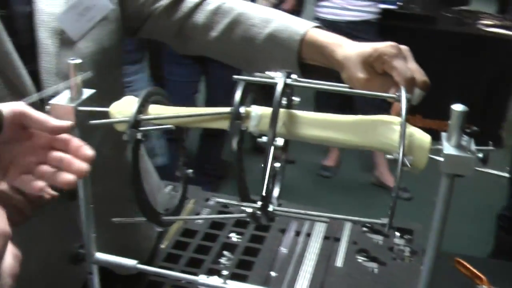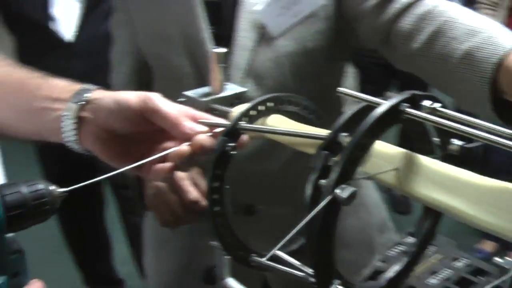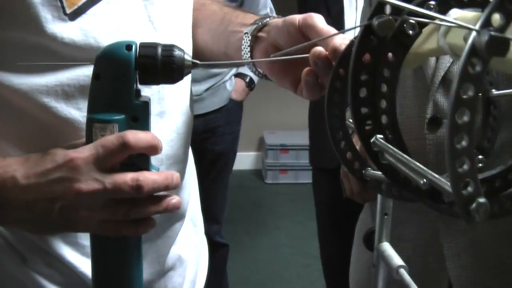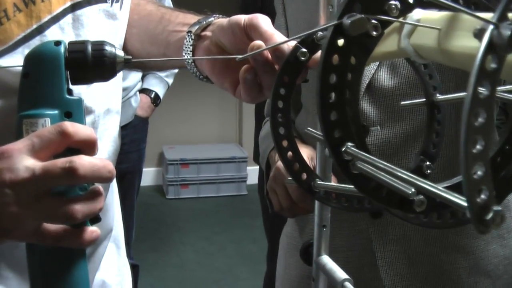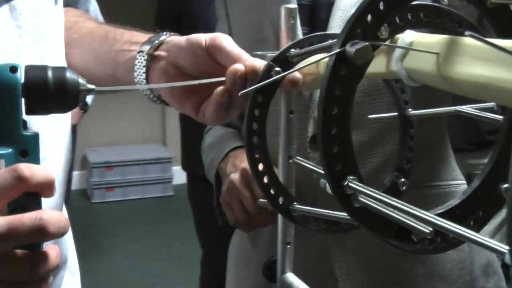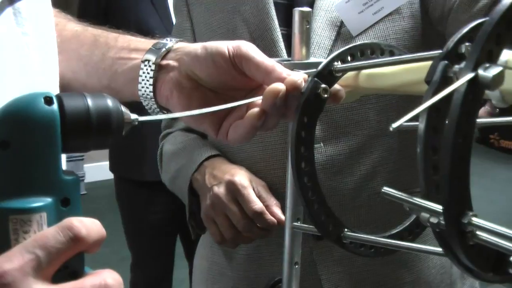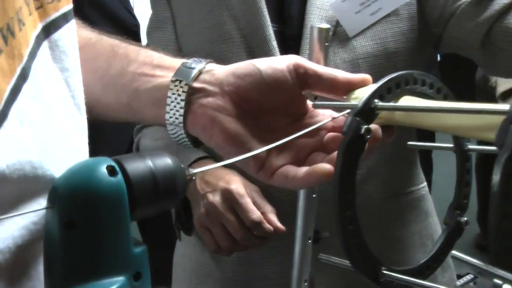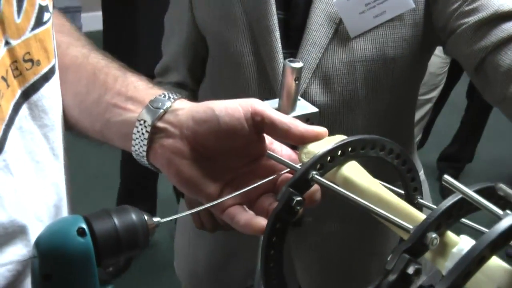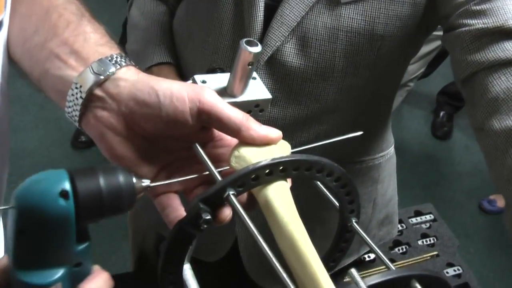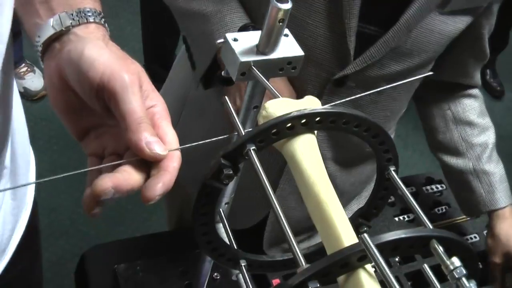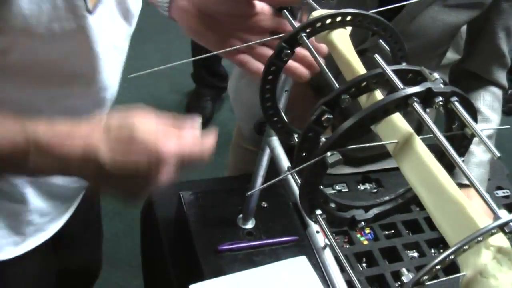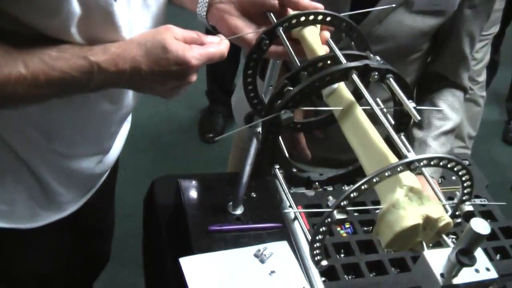And I say parallel to the ground is a useful thing because everybody can see it. Okay, so there's that reference wire.